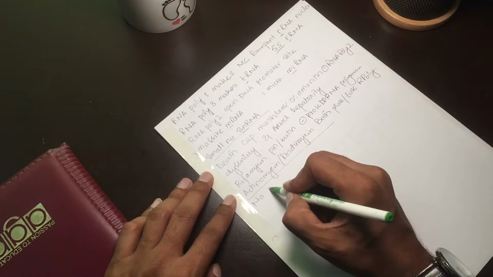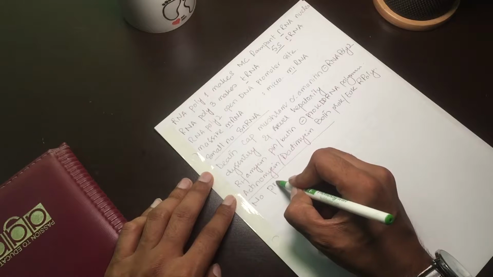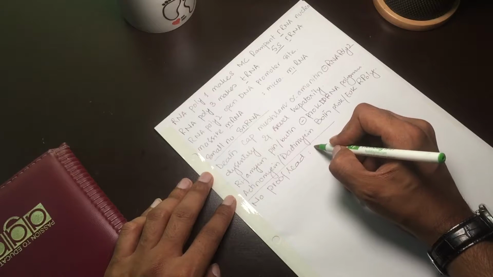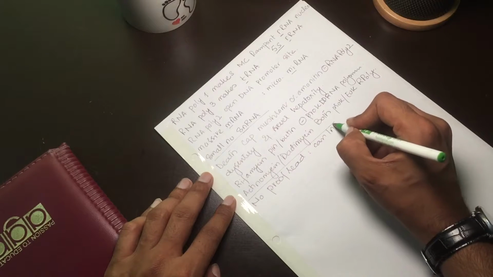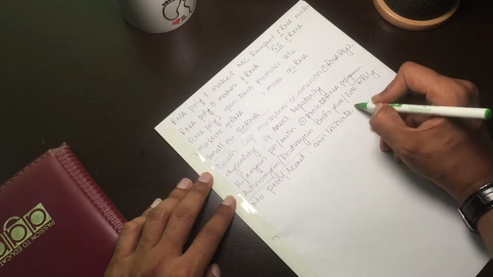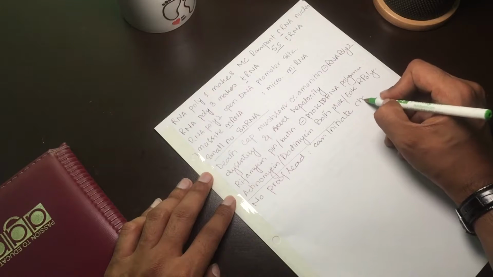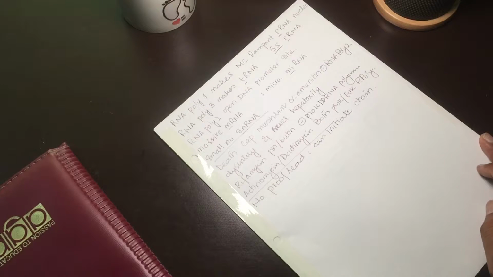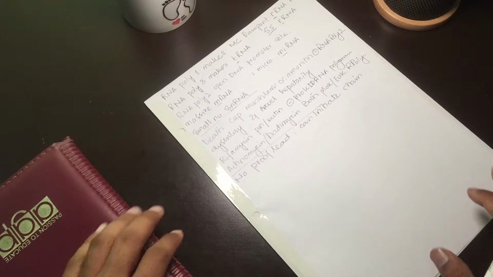RNA polymerases do not need proofreading. They can initiate any chain processing, but they do not need any kind of proofreading.